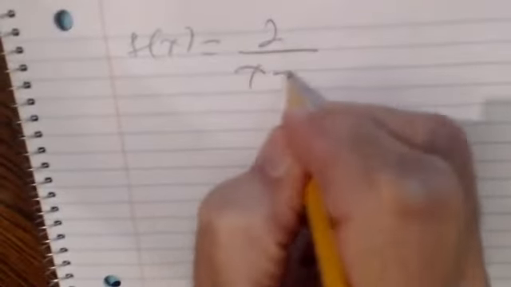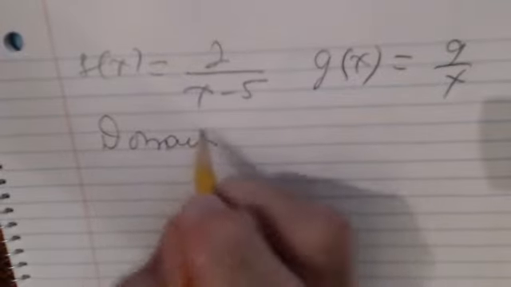If I tell you that f of x is equal to 2 divided by x minus 5, and I tell you that g of x is equal to, let's say, 9 divided by x. Now, we run into a little trouble with this, because the first thing we're going to have to do is talk about domains.